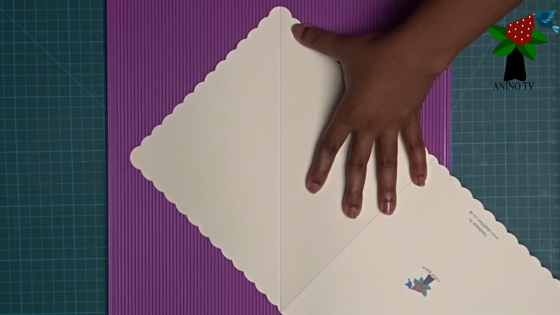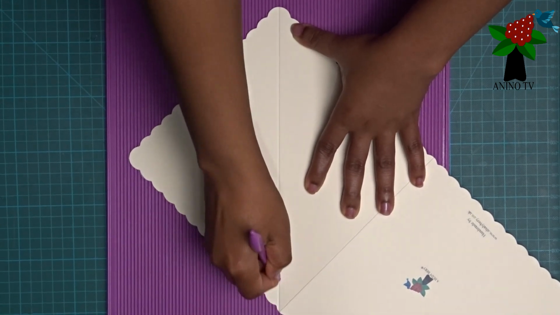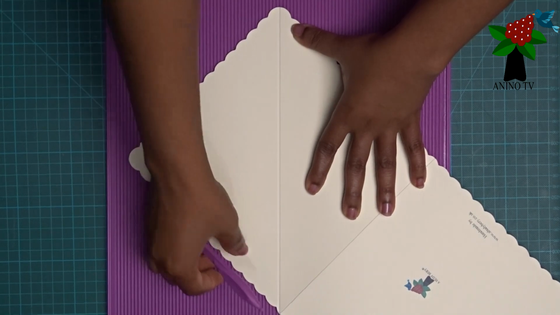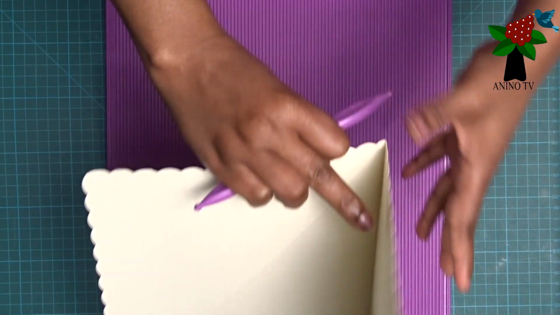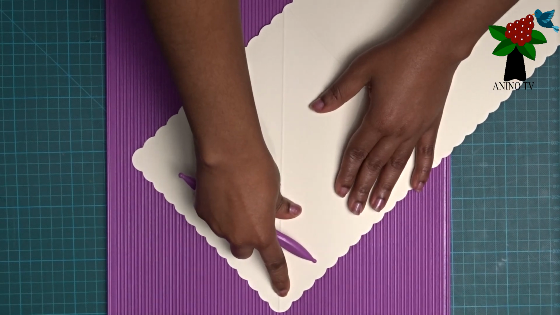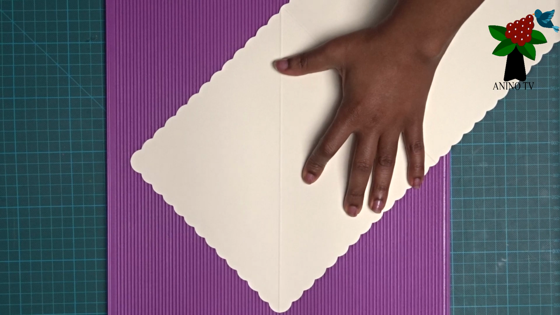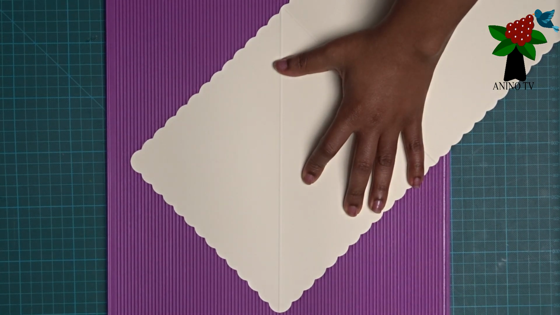Now we've created a diagonal line. I'll flip it vertically and score it on the same line. Since I know that I used 6, I'm going to use that same line, and make sure that on this side it is on the 6th line.